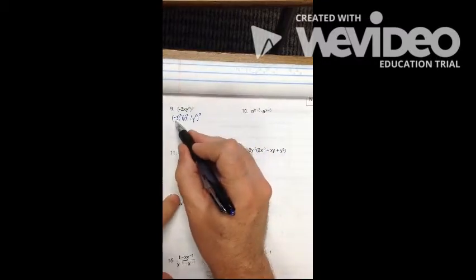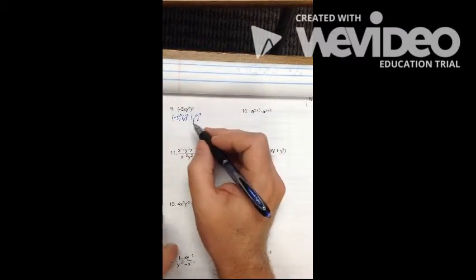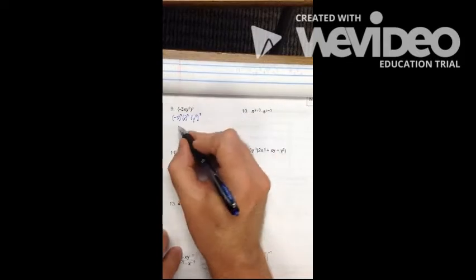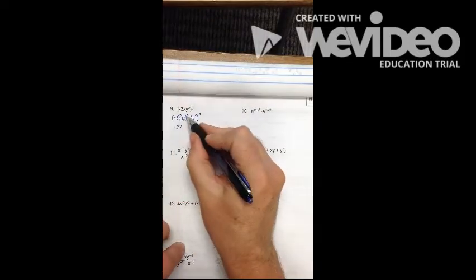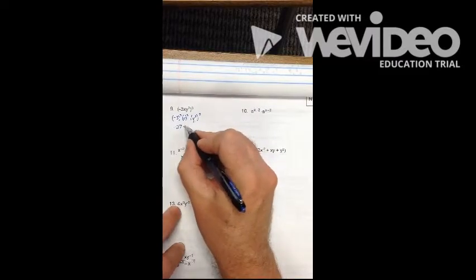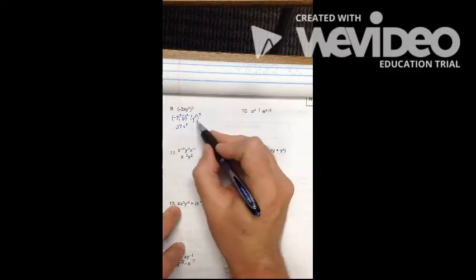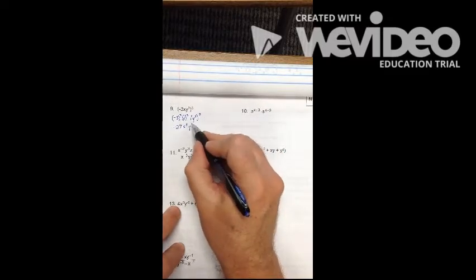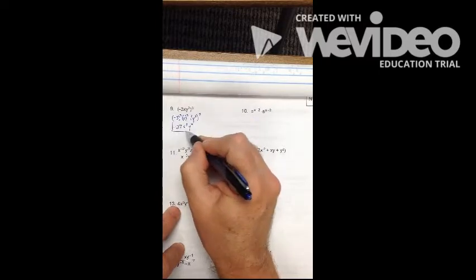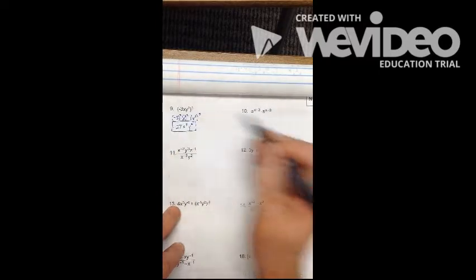So let's simplify that. Negative 3 to the 3rd, negative 3 times negative 3 is 9, times another negative 3 is negative 27. X to the 1st raised to the 3rd power, 1 times 3, we multiply the exponents, x to the 3rd. And then again, we multiply the exponents, y squared to the 3rd, 2 times 3 is 6. My final answer, negative 27, x to the 3rd, y to the 6th.